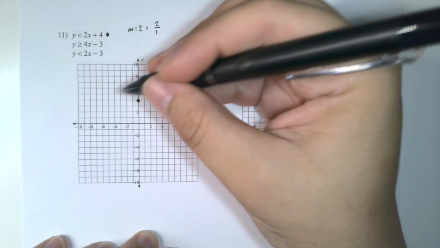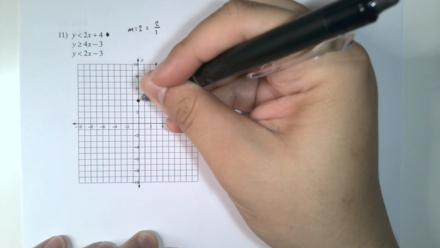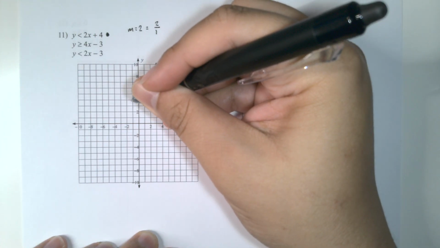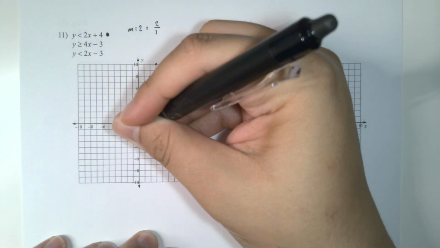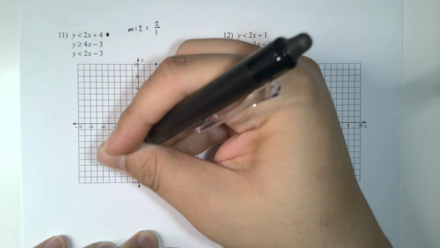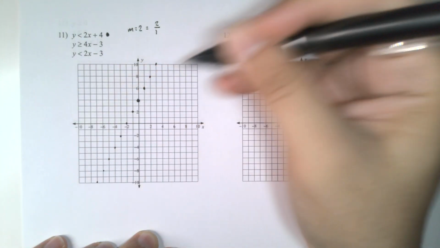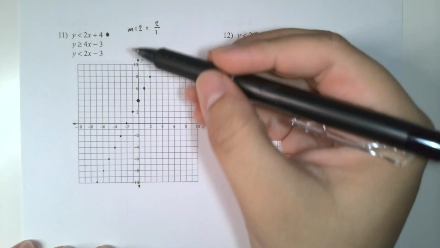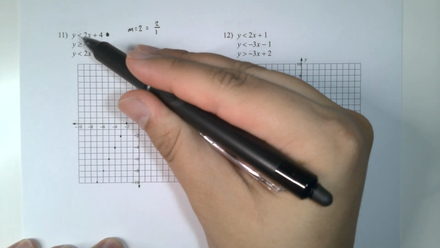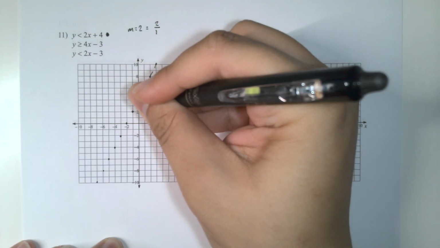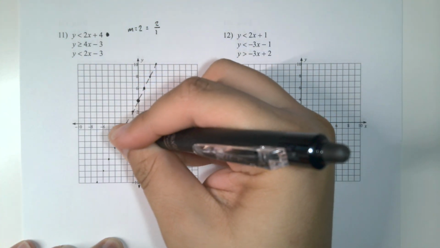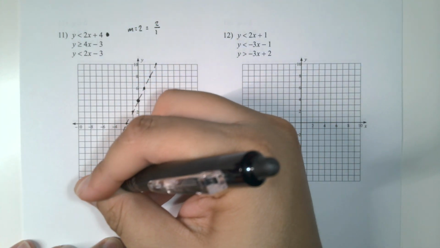And then I like to work backwards. Instead of going right 1, up 2, I can go left 1, down 2, left 1, down 2, left 1, down 2, so on and so forth. And I get this. And notice that because this is a less than but not equal to, it is just going to be a dotted line like that.